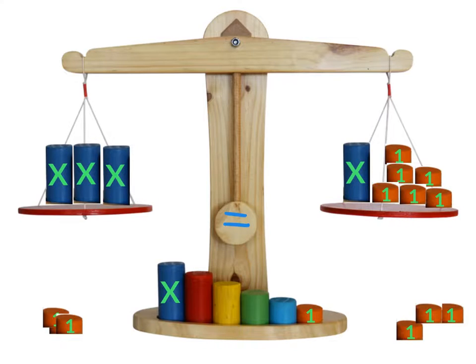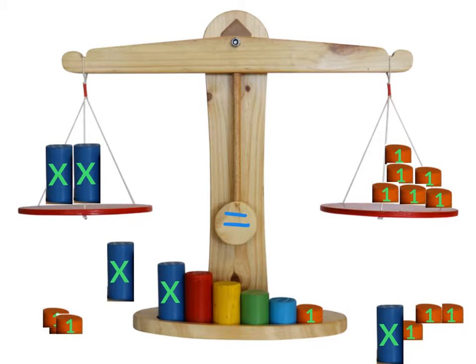So what about the x's? Well, I have x here and x over here. I don't want x's on both sides. Remember, the goal of solving an equation is to get x by itself on one side. So I don't want x's on both sides of the equal sign. I only want it on one side. So let's get rid of this x over here. But remember, what you do to one side, you must do to the other. So I'm going to remove it. As long as I remove it, then it's still balanced.